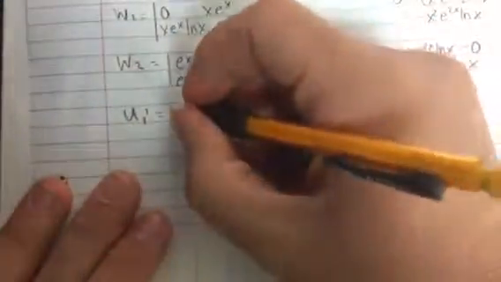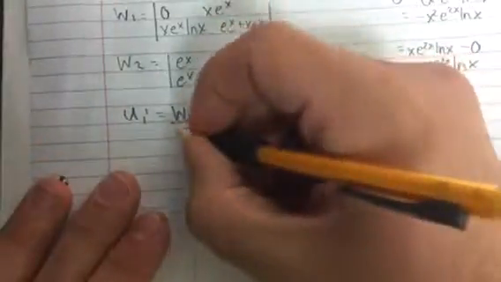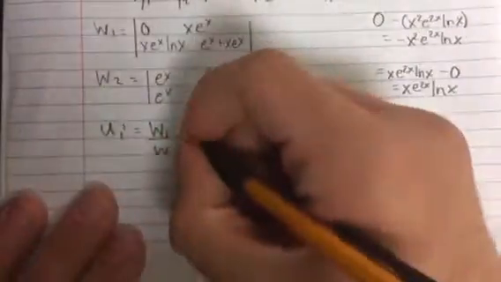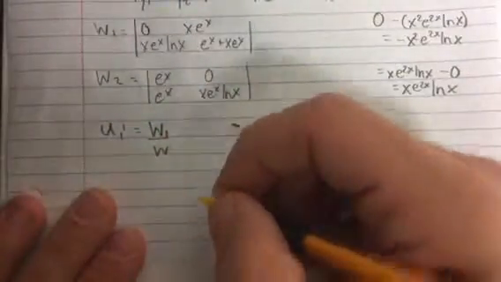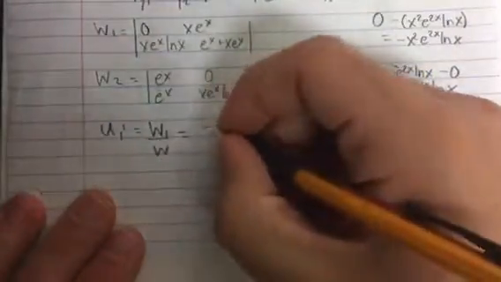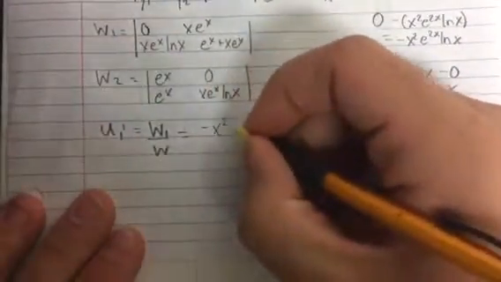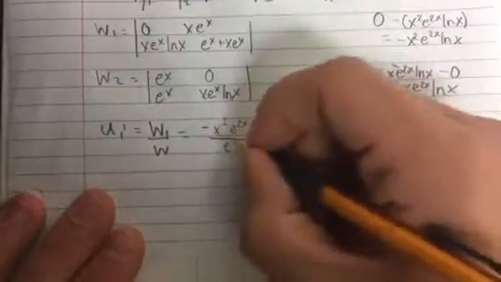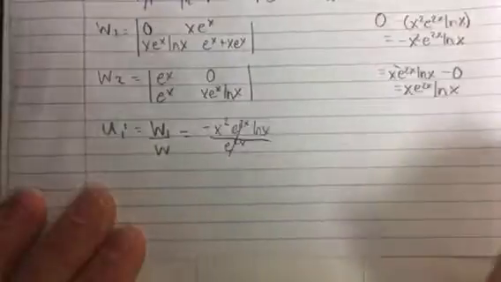So now u1 prime is equal to W1 over W. So W1 is right here, the determinant over W. So we're going to go ahead and write that. That is going to give us negative x squared e to the 2x natural log of x over e to the 2x, and these will cancel out.